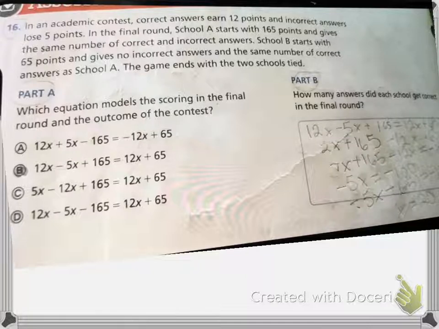But the key trick here is that each answer, right, earns you 12 points if you get it right. So let's say if you get 2 right, then it's 12 times 2. If you get 3 wrong, then it's negative 5 times 3, right? So you start seeing that 12 correct, and it could be either this one or this one, right?